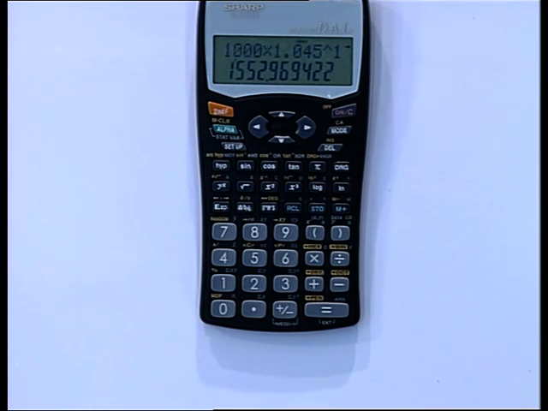Again, what is the interest? The interest would be 1552.97 minus 1,000, the principal amount. Interest is 552.97. Okay. Melanie, the last one.